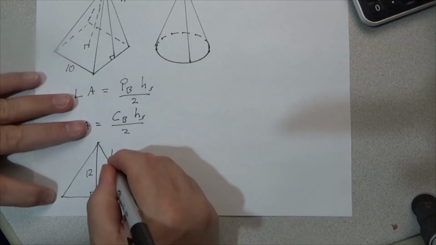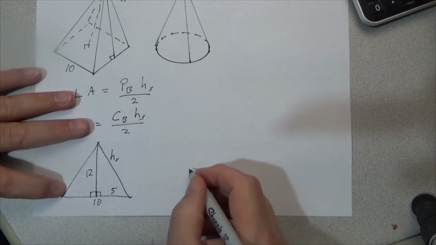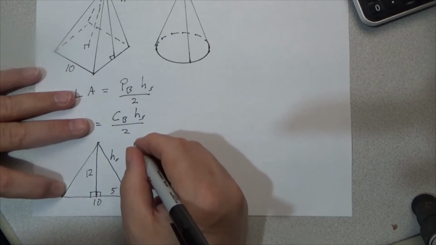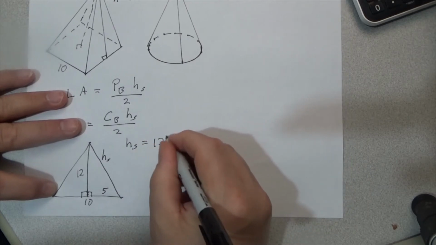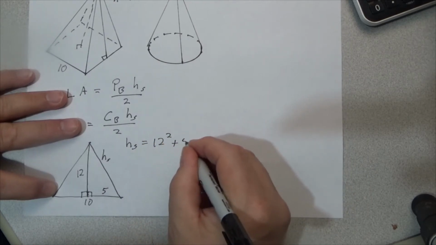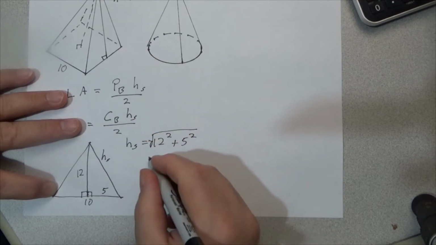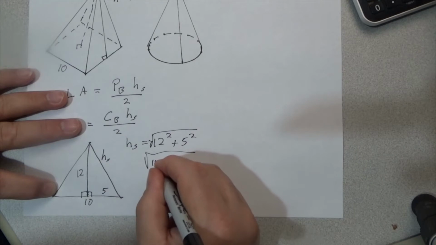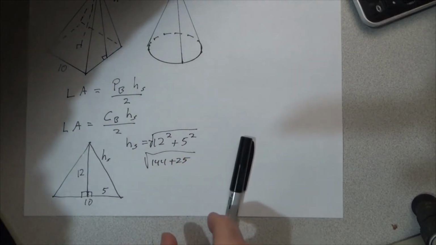Now to find this slant height right here, I use the Pythagorean theorem. So the slant height is equal to the square root of 12 squared plus 5 squared. So the square root of 144 plus 25, let's do that.